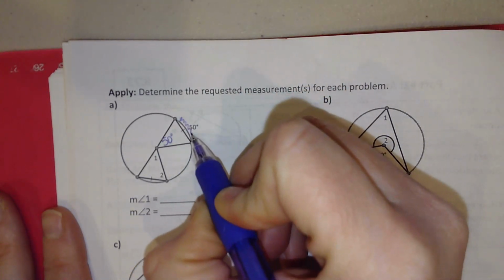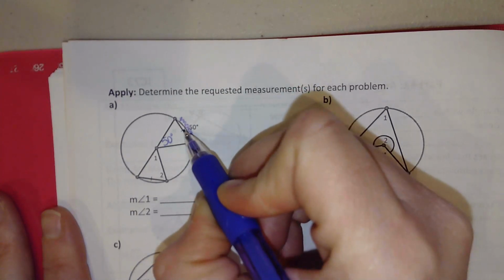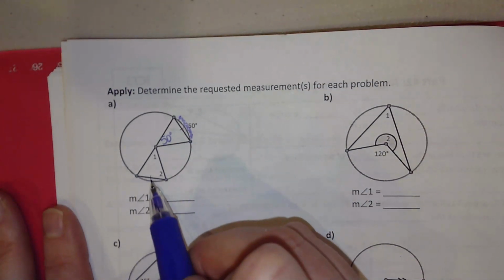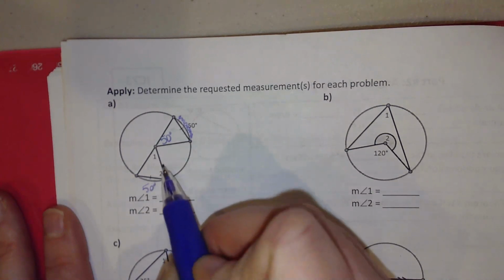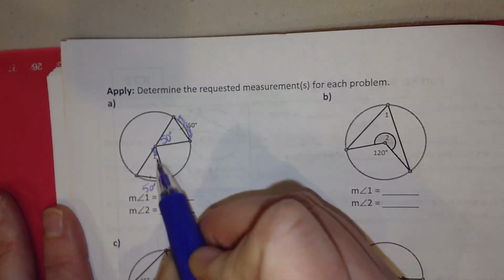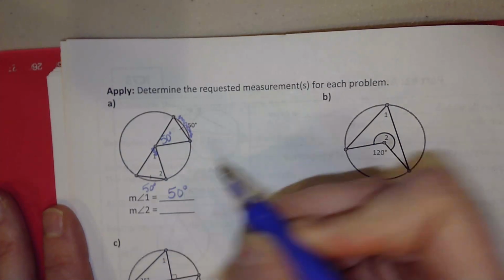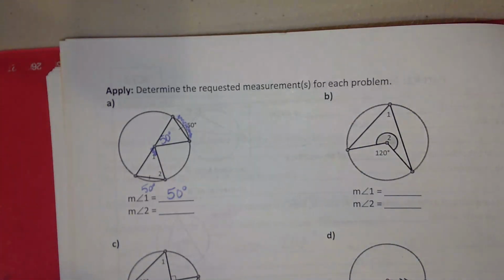And then I also notice that this arc, the distance between these 2 points, has a tick between it, which means the distance between these 2 points that have the same tick are the same, which means this is also 50 degrees. Which means angle 1, being the central angle that intercepts this arc, is also 50 degrees. Now, with that, we got some math that we need to do.